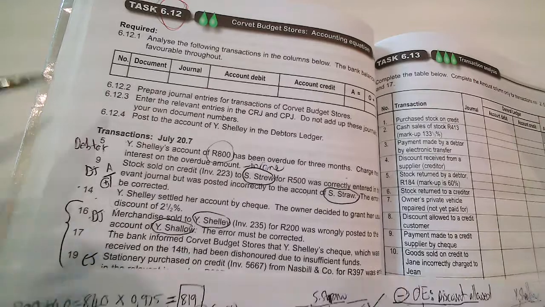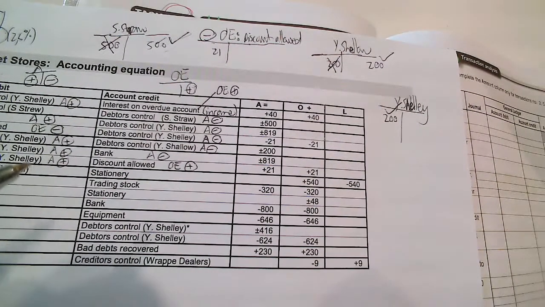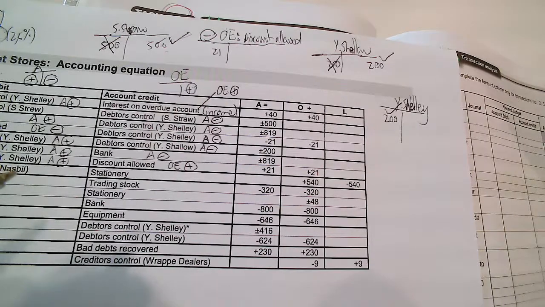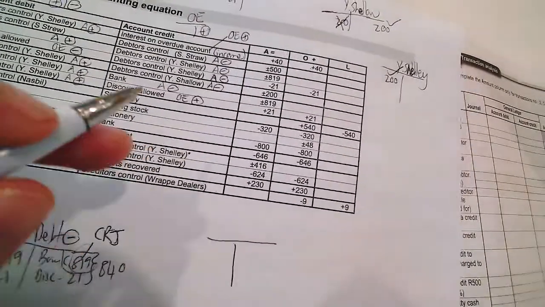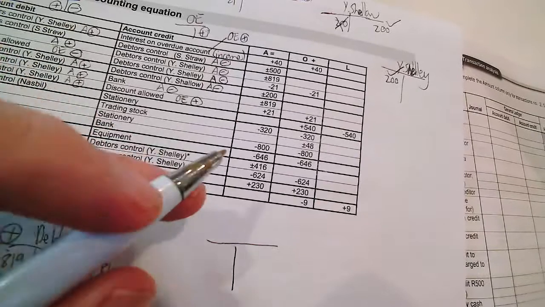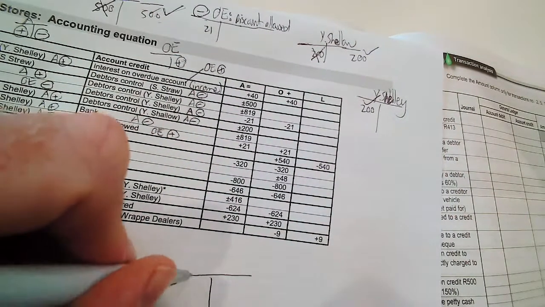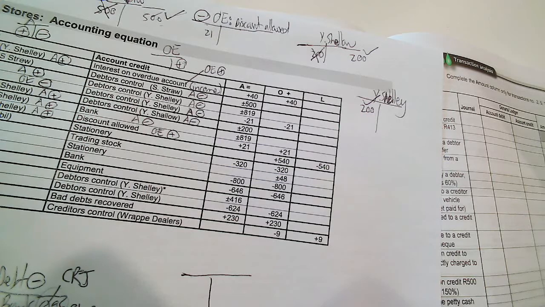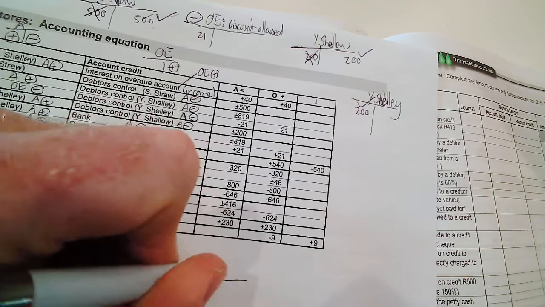So what happened in the CJ is the following. We decided to do an expense of the stationery here.